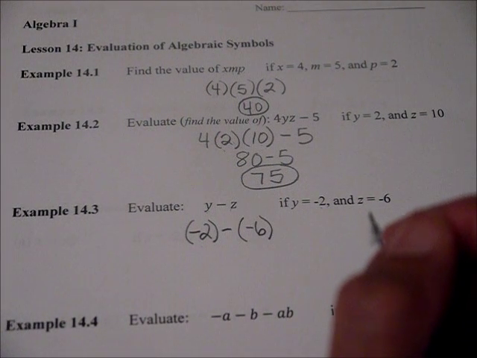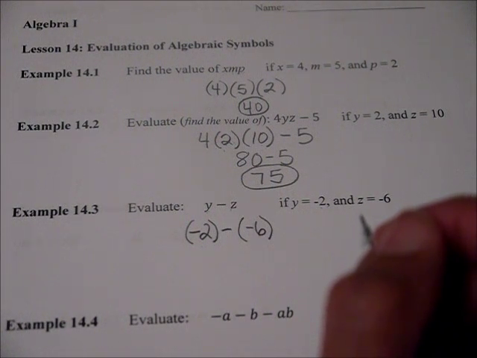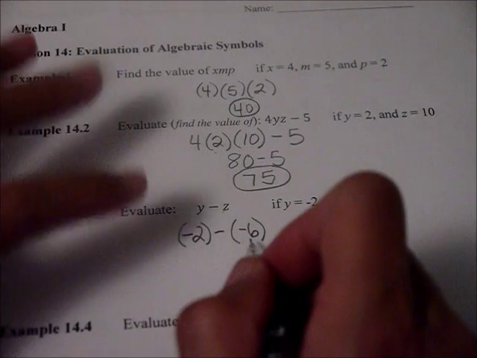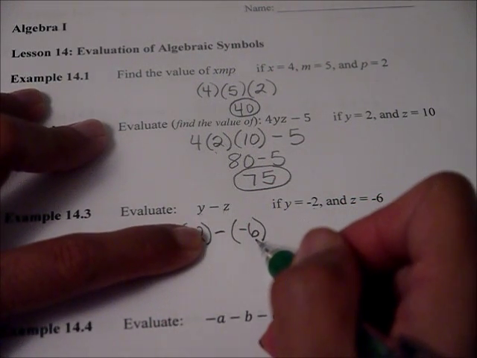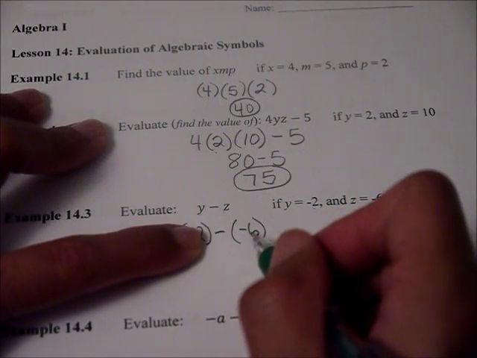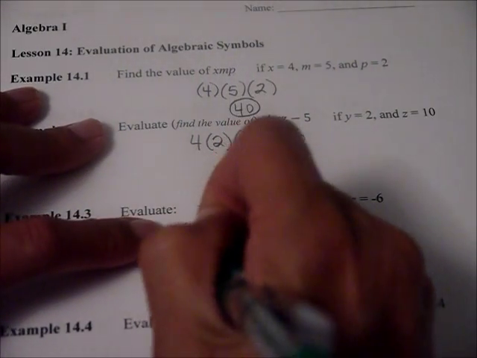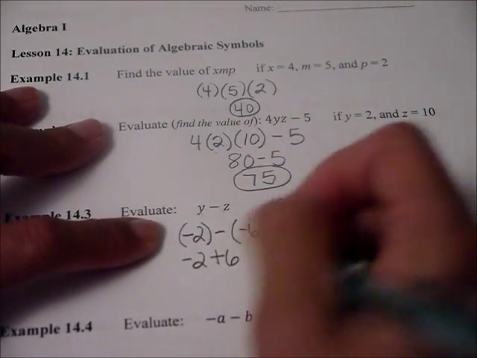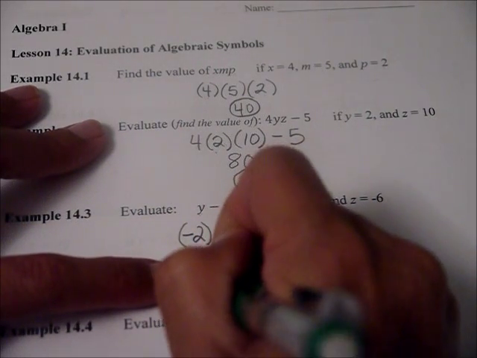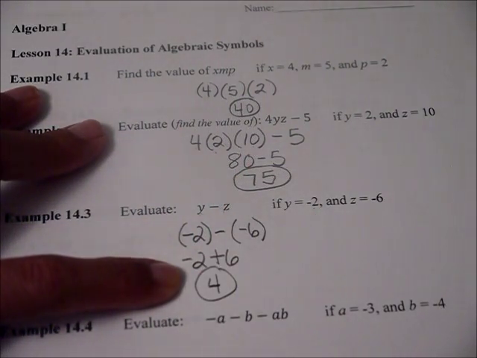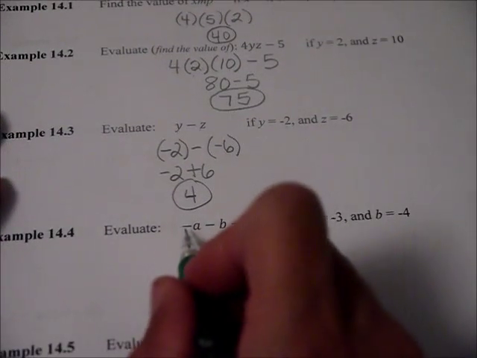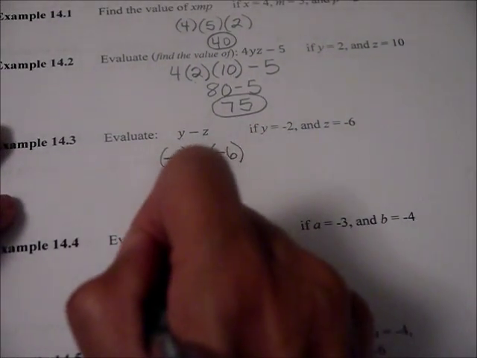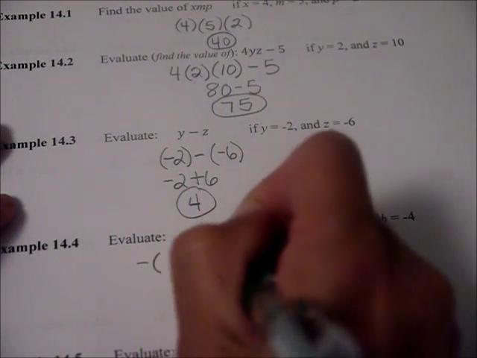Okay, so when you try and do these in your head, and not use the parentheses, we have a little issue a lot of times right here, because this turns into a plus 6, negative, negative, okay? So what that turns into is negative 2 plus 6, and then that's a 4. Okay, so this will save your neck. All right, lots of negatives, which is why I love the parenthesis trick.